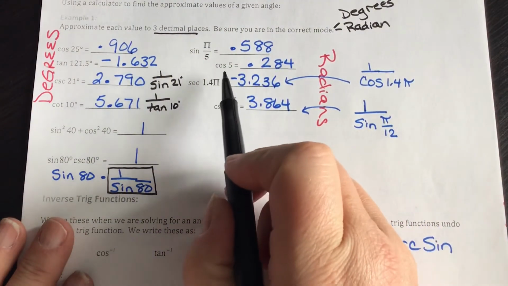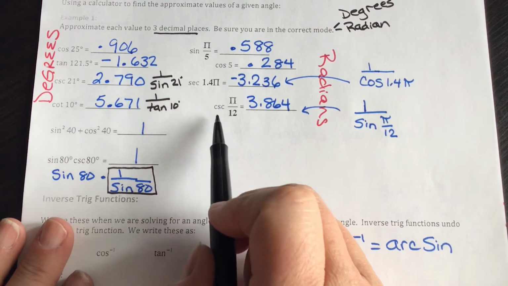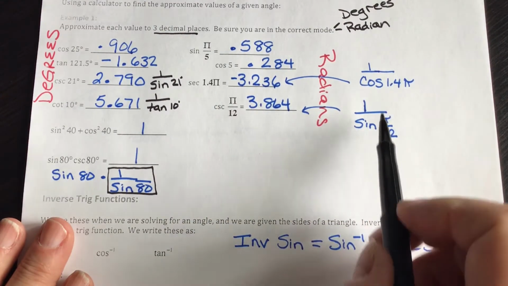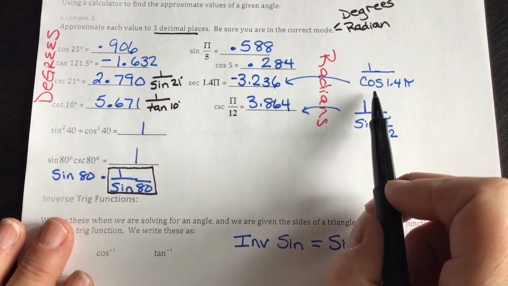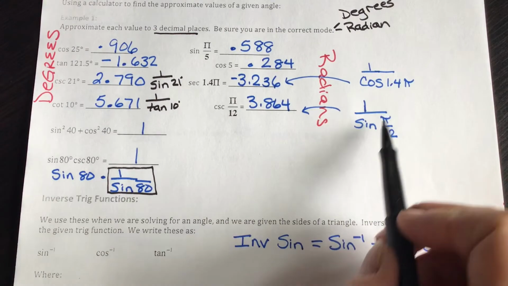Same thing with cosine of pi over 5. But when I get to secant and cosecant, remember these are reciprocal functions. So I'm doing 1 over cosine of that angle measure.